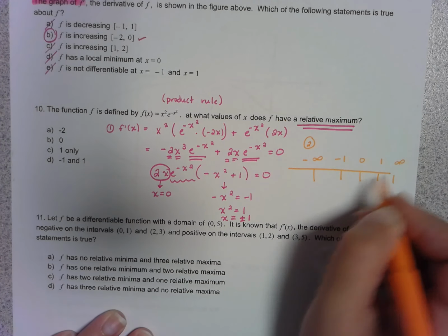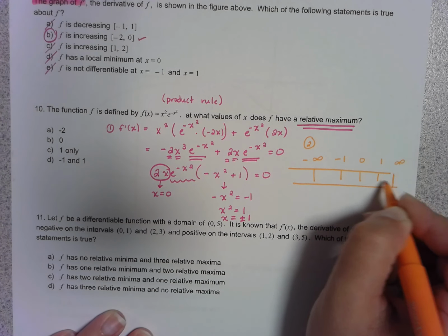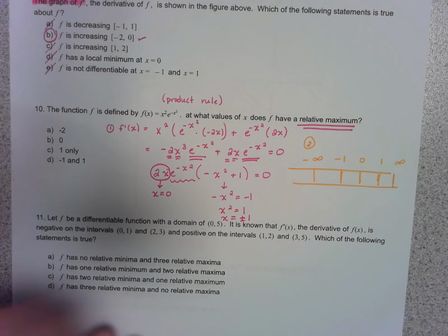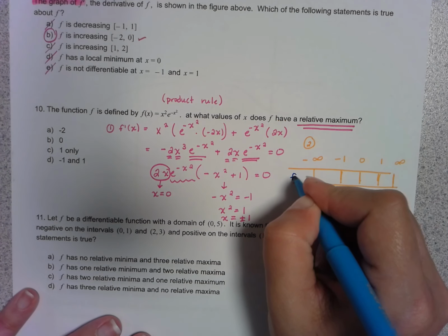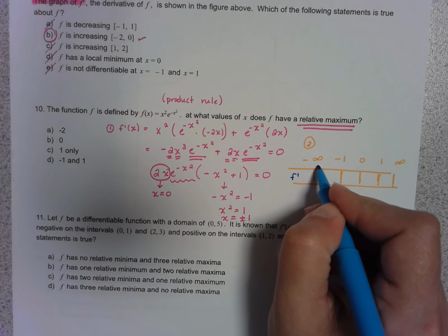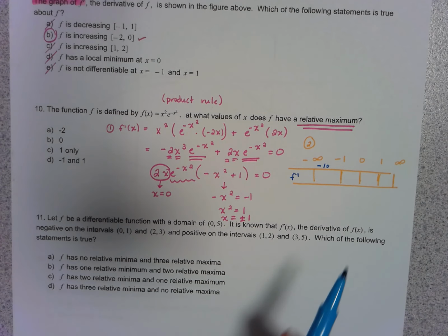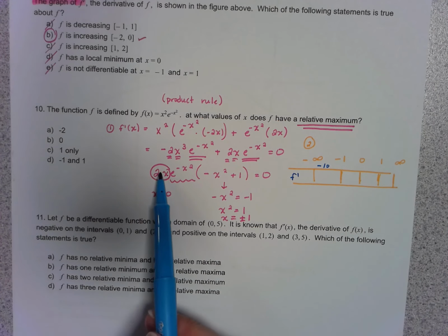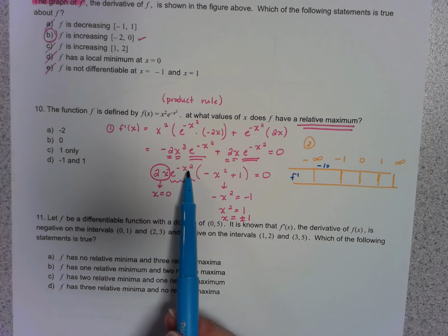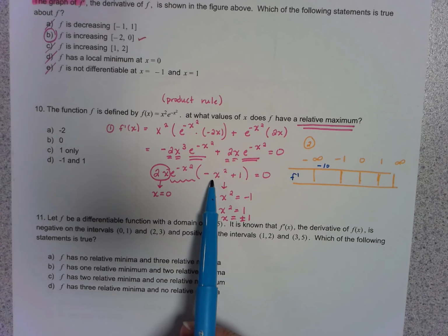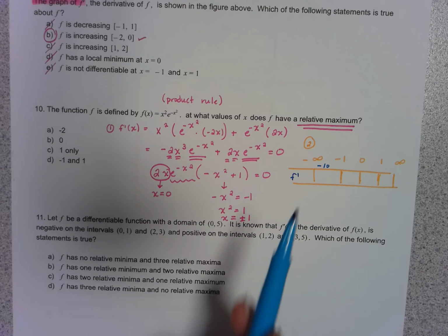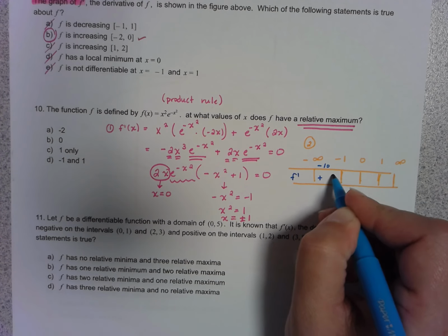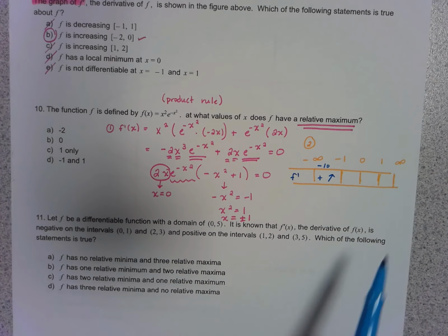And again, I'm going to plug these values into my first derivative so that I can see what the slope of the original function is doing. So if I pick a number to the left of -1, like -10, and I plug it in here, I'm going to have a negative, and then e to the something is always positive, and then -100 plus 1. So a negative times a negative makes it positive, so the original is going uphill.